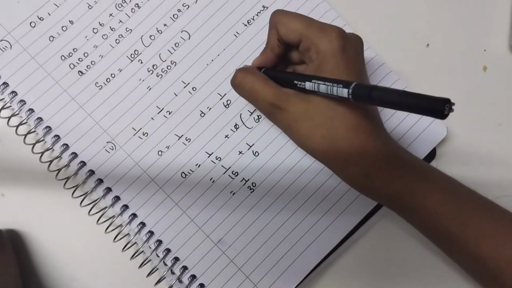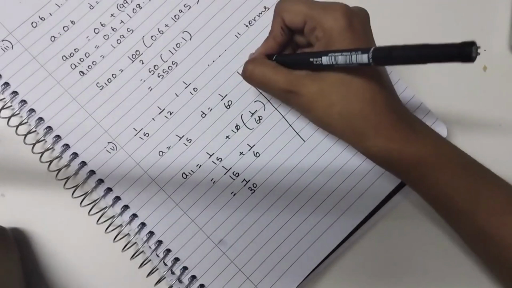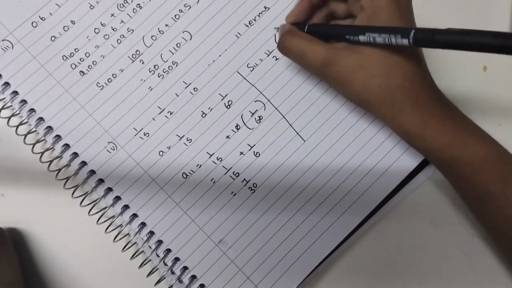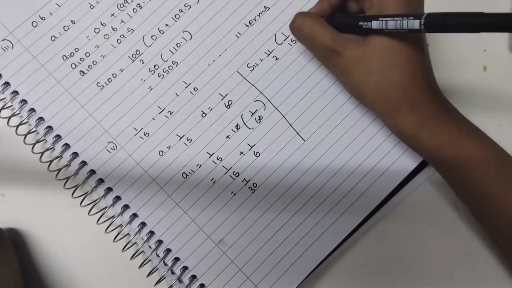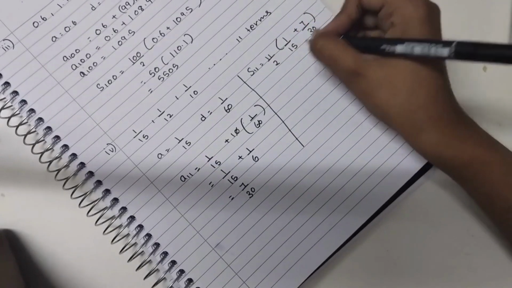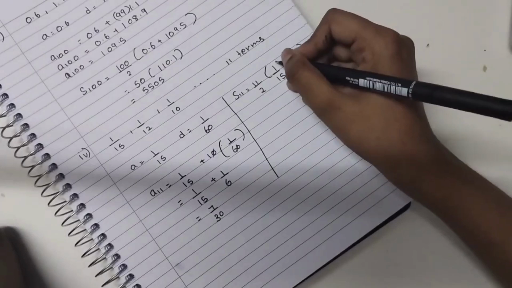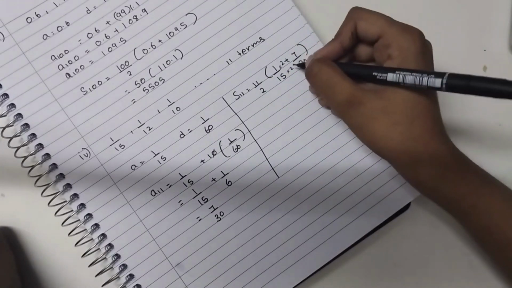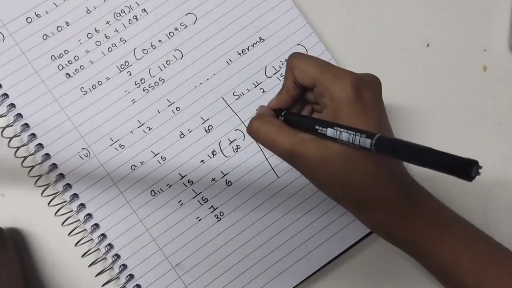Now we need to find the value of S11. S11 is equal to 11 by 2 times (a, which is 1 by 15, plus 7 by 30). To make sure they both have the same common denominator, we multiply 1 by 15 by 2 on both the numerator and the denominator, so that we get 30 as a common denominator.